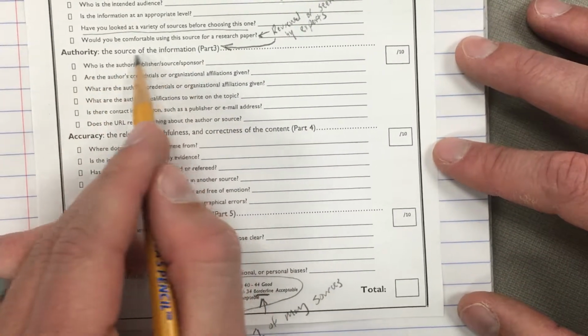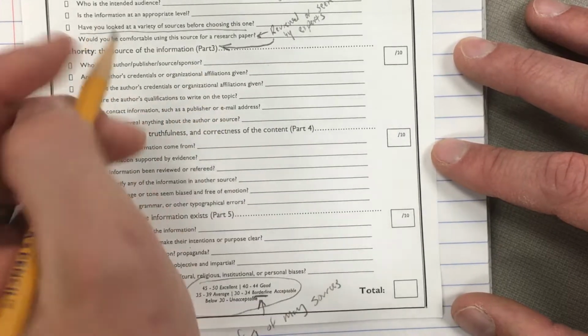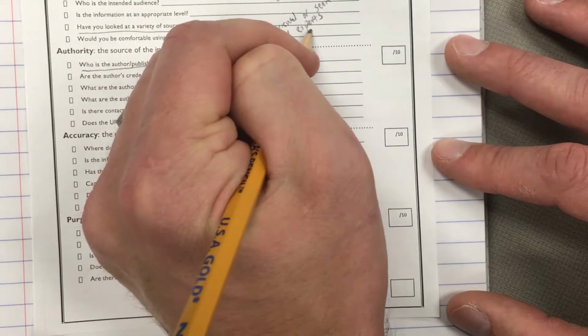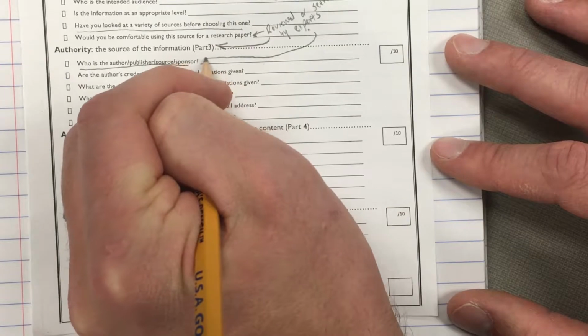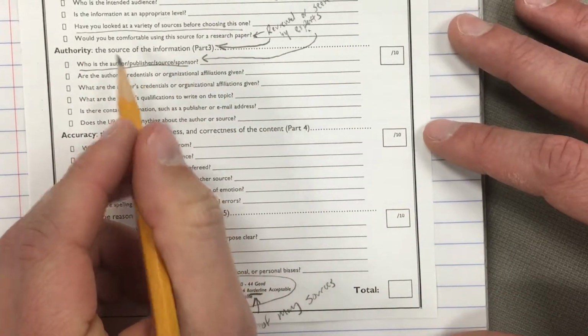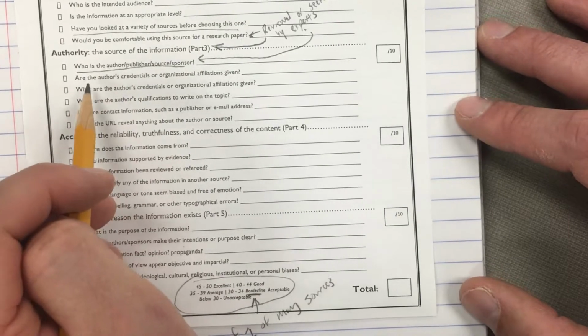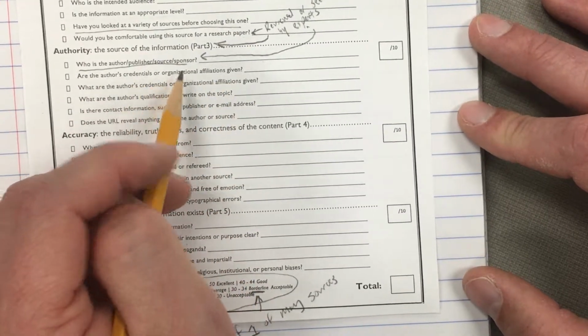Authority, the source of the information. Who is the author, publisher, source, sponsor? Remember, we're watching for someone who is an expert, right? Or if they're not an expert, they are using evidence from experts. Are the author's credentials or organizational affiliations given?